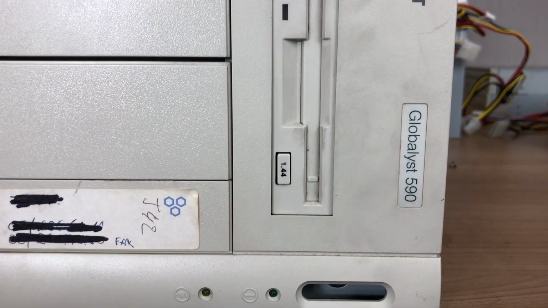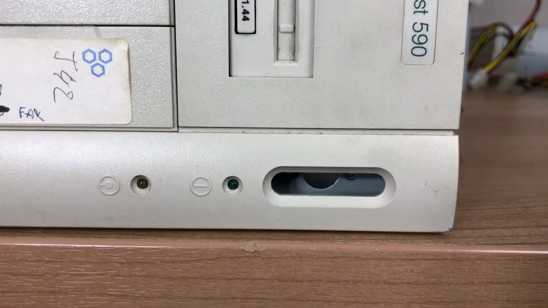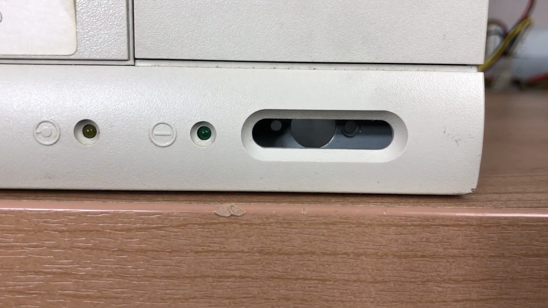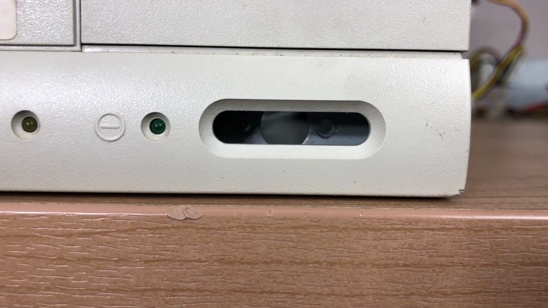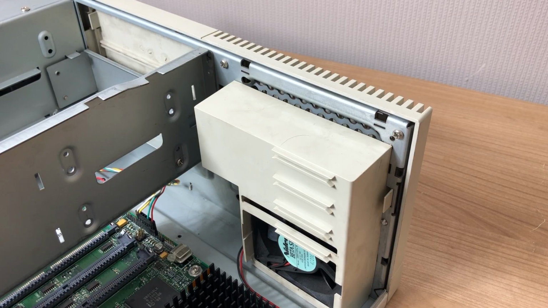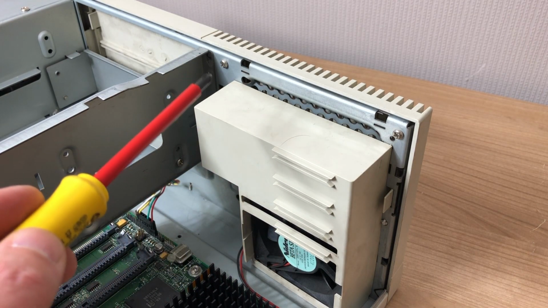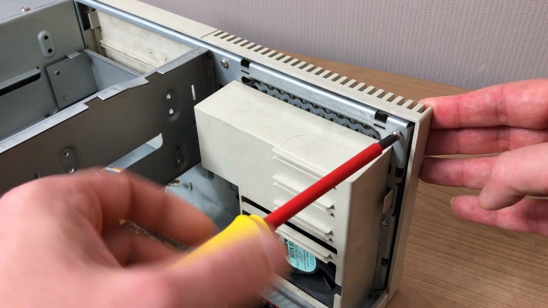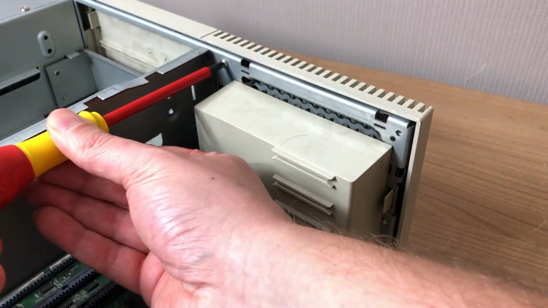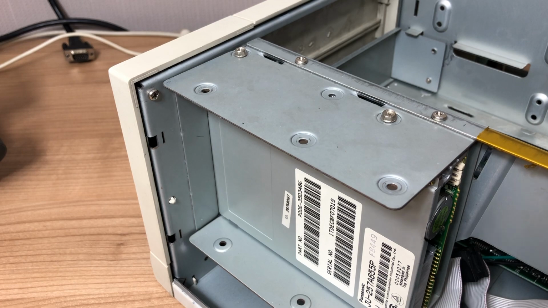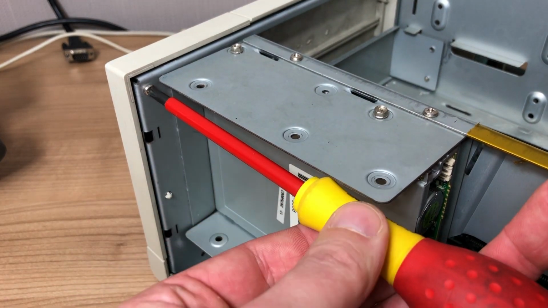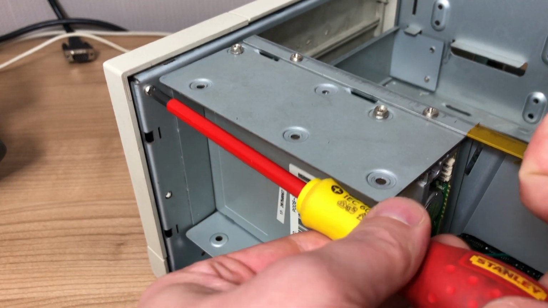Now at this point I was pretty confident that the PC would work, but we needed to tackle the power button. On an AT-based system, the power button is typically included with the power supply. So when the power supply is gone, the actual button itself is typically also removed.